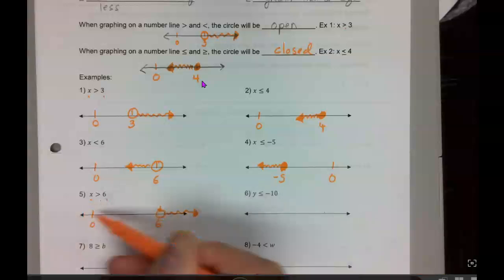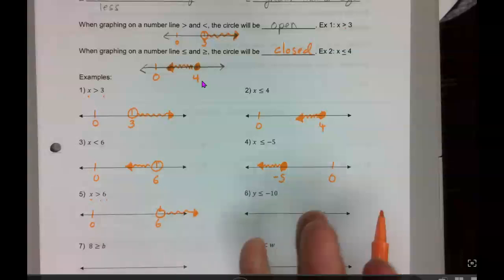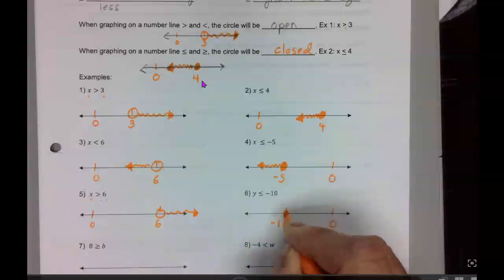So if we had it going the other way and we would have picked a number going the other direction, it wouldn't have been greater than 6, would it? So you knew you had it going the wrong way. Okay, this one here, y is less than or equal to -10. Open or closed circle? Closed. Which way is the arrow going to go? To the left.